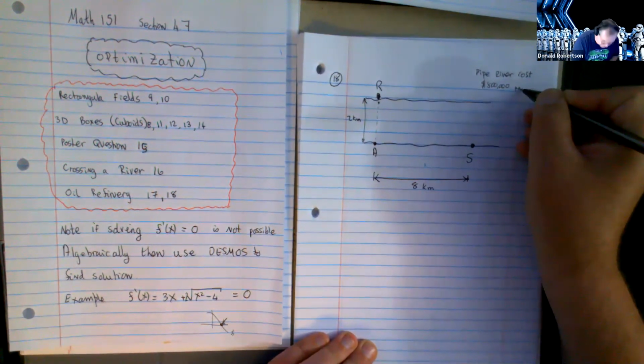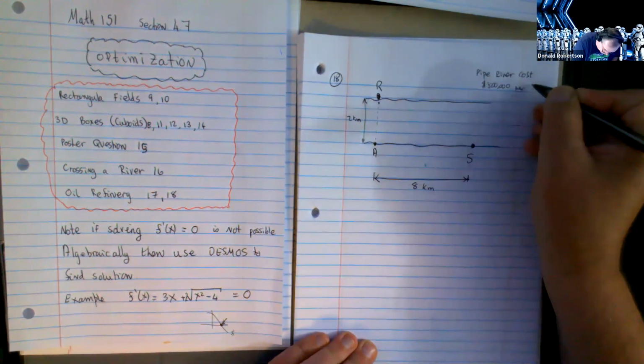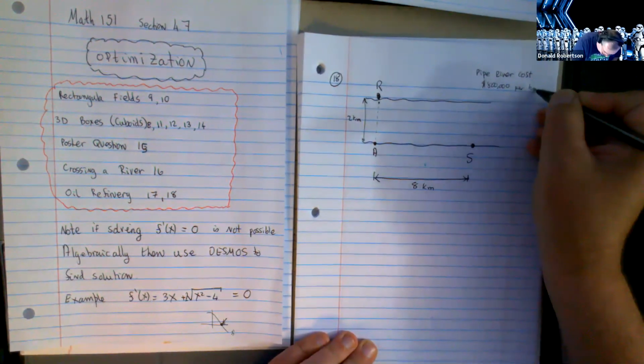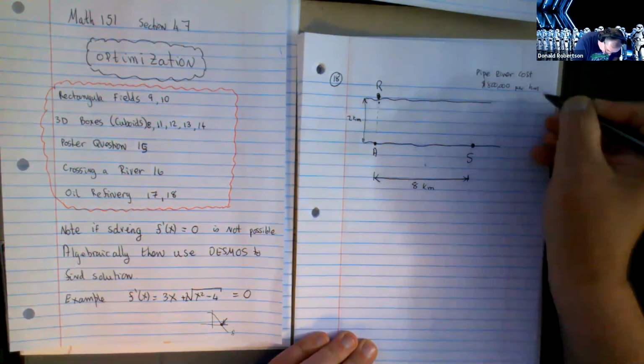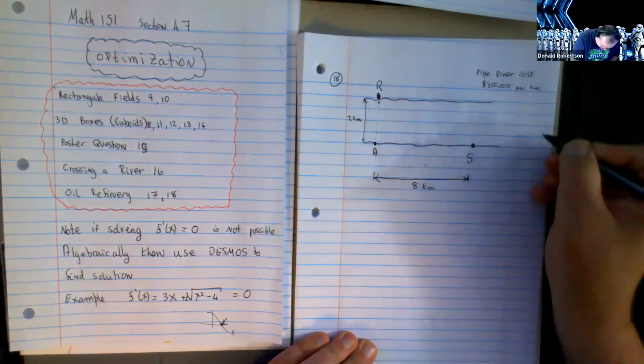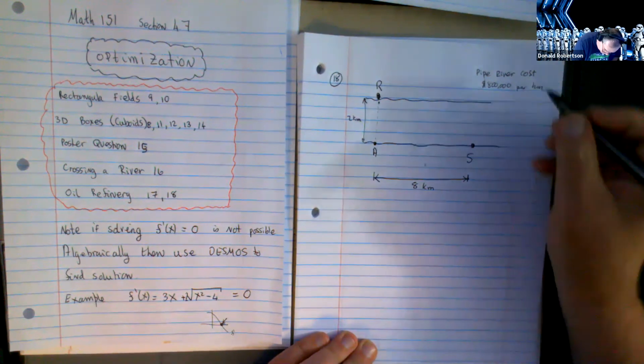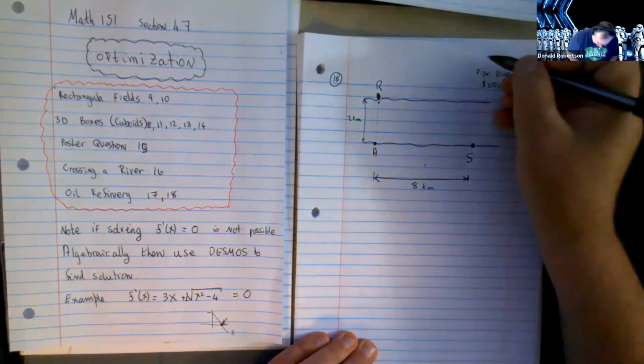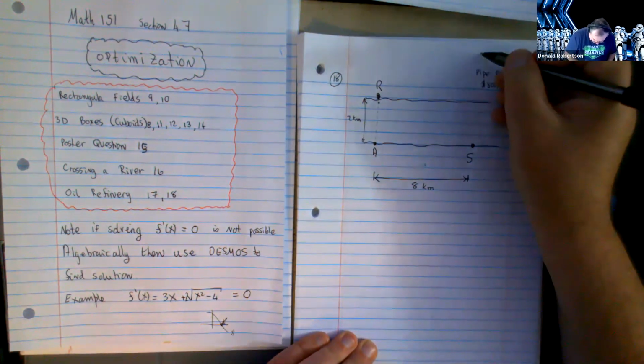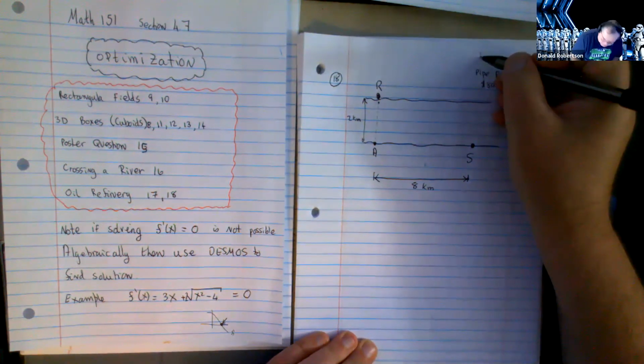When you do it on land, it's only going to cost you 400,000 per kilometre. And we are being asked to find how to get from the refinery to the storage tank, how to lay pipes that do that, and we have to do the minimum cost. So that's what we're trying to calculate. So far, so good.